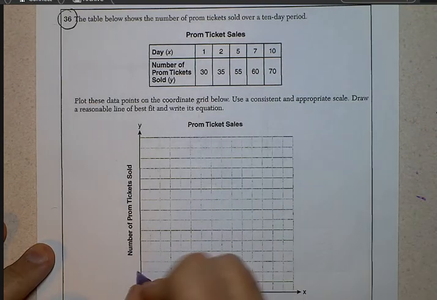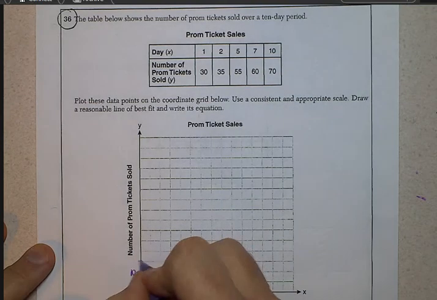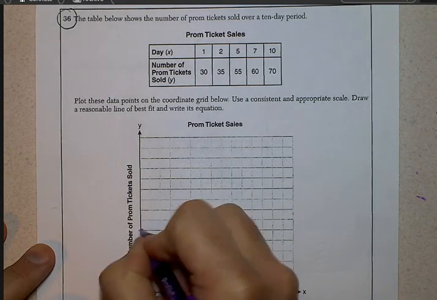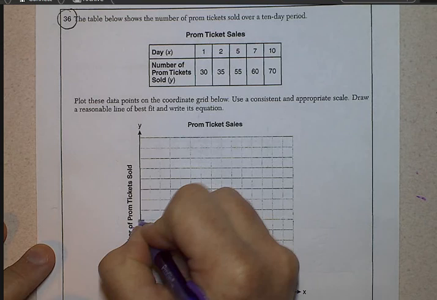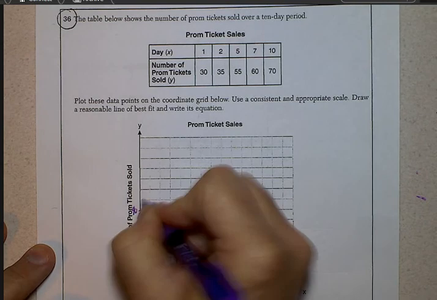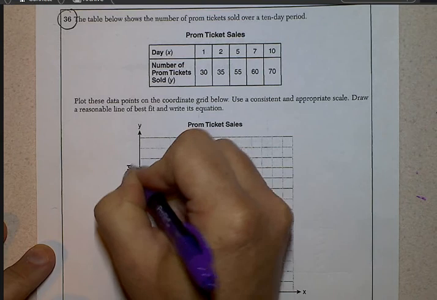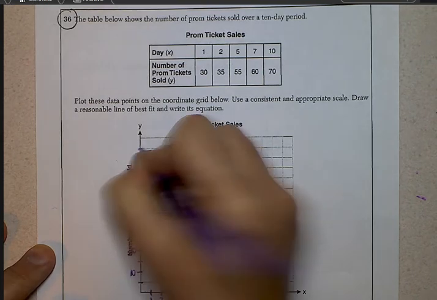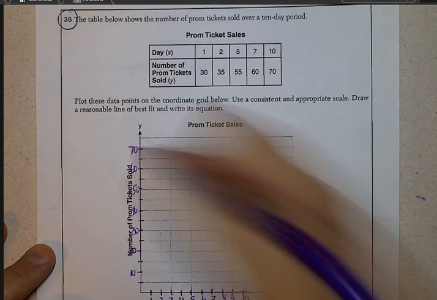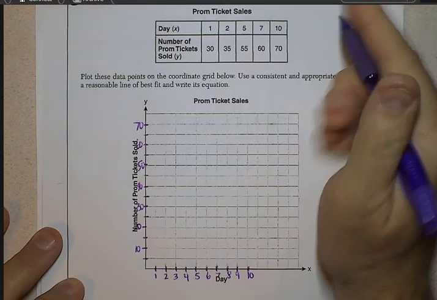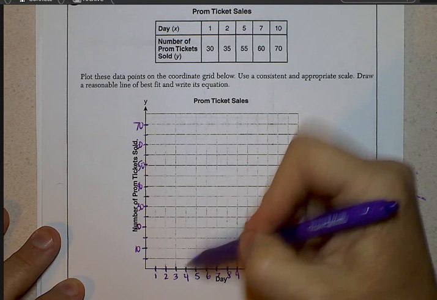So there's 5, now I'm at 10. There's 15, and now I'm at 20. There's 30, 35, 40, 50, 60, and 70. Right, and now all we have to do is plot these points. That's it. It's all labeled, number of prom tickets, days, we're good.